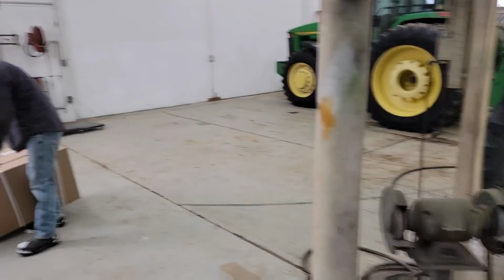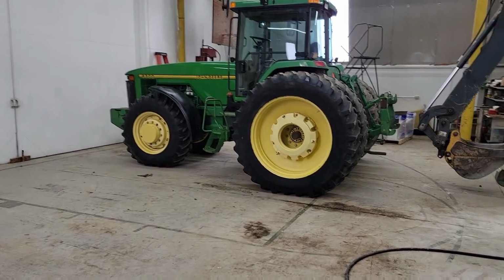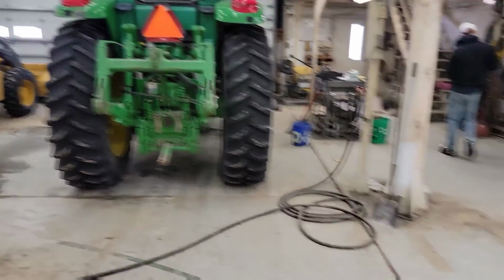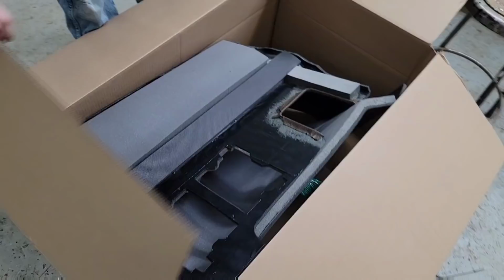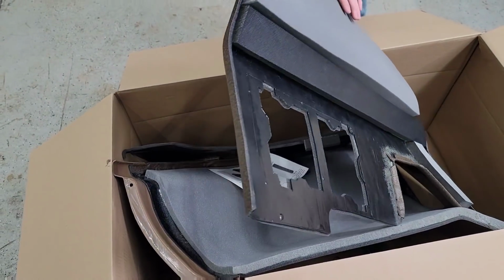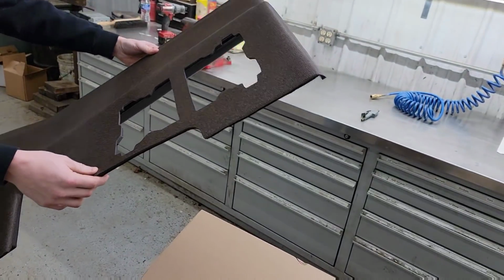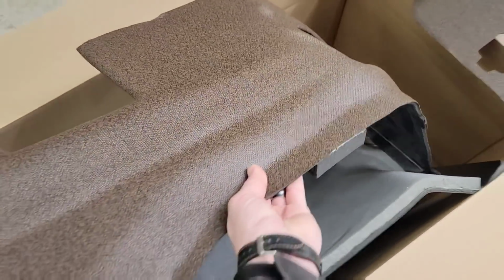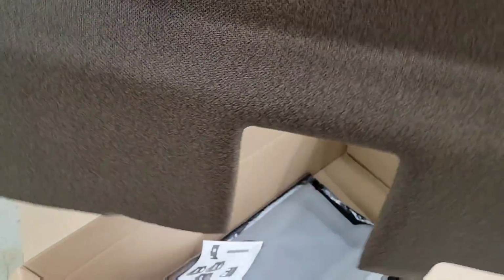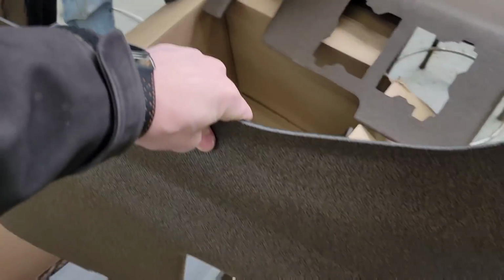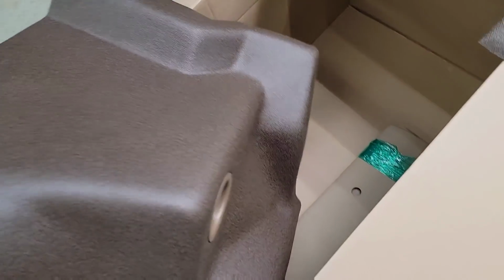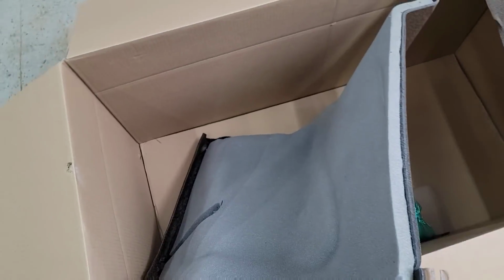Well, now that that's out of the way and Brock's here, time to work on some other stuff and get this backhoe and tractor out of here. But let's open up our big box and see what we got. Back. Right side. Left side, with a fancy cup holder in it. Corner posts.